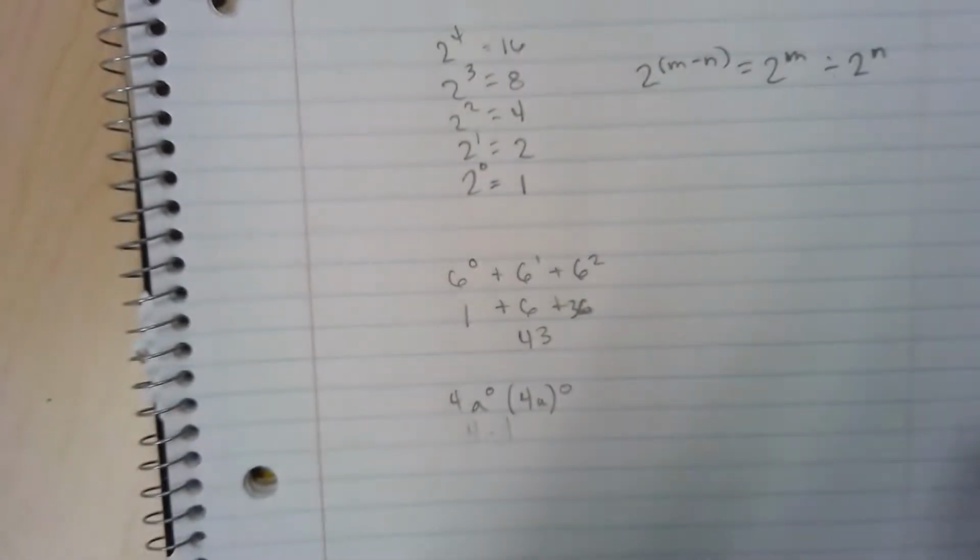Now we can have a different problem, and we have (4a) to the 0 times 4a to the 0. Then we have 4 times 1. Okay, so go and do that.